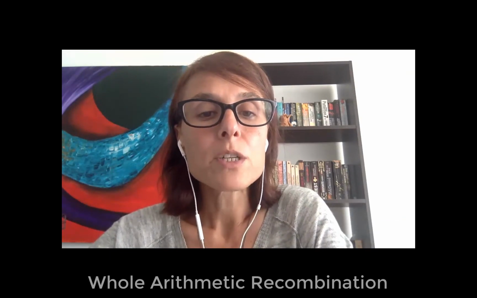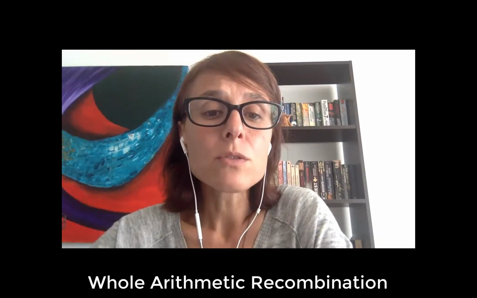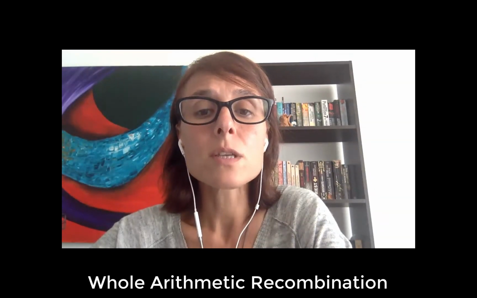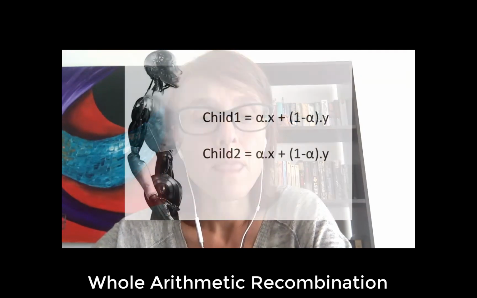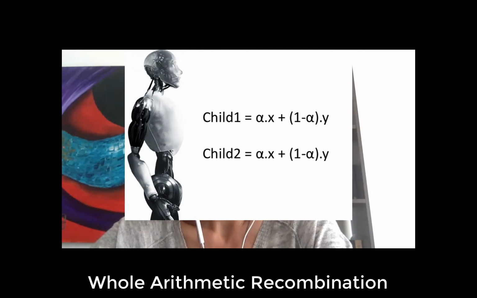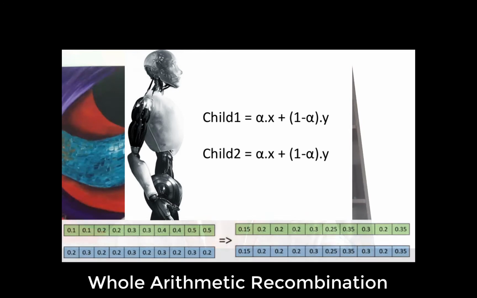The whole arithmetic recombination is commonly used for integer representations and works by taking the weighted average of the two parents by using the following formulae. Obviously, if alpha is equal to 0.5, then both the children will be identical as shown in the following image.